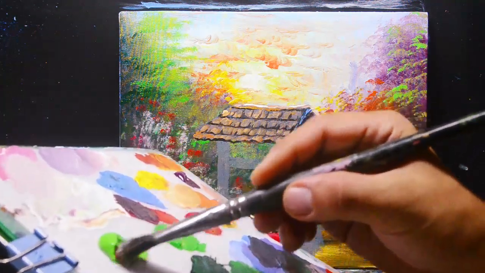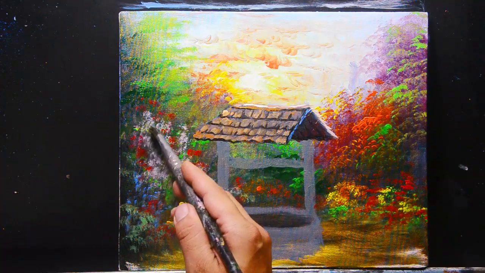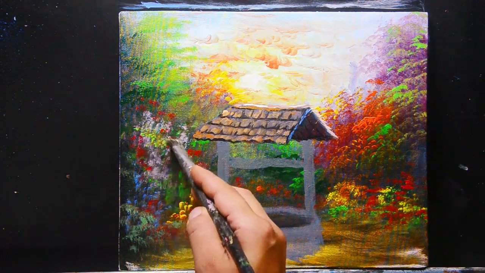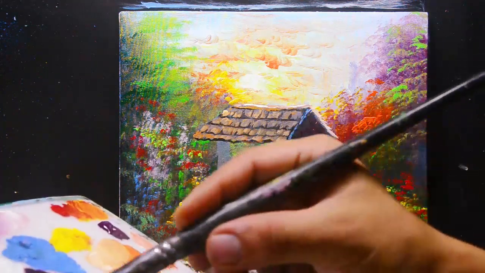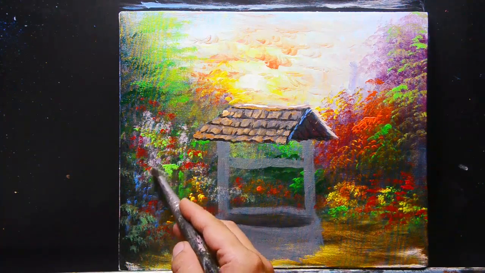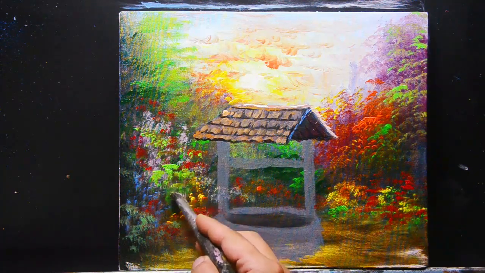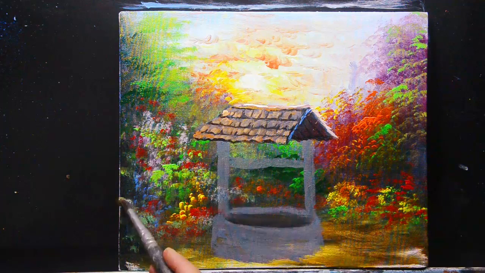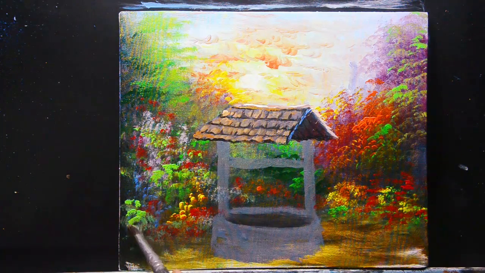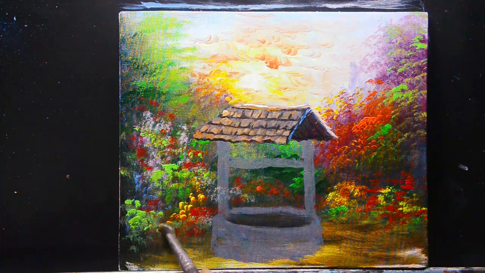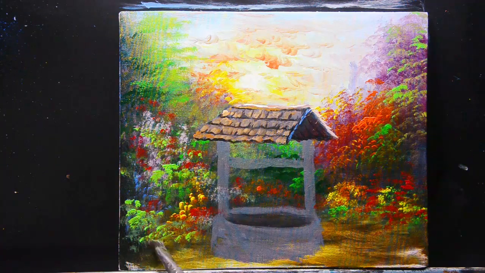Then the yellow green, I'm going to add also the yellow green for more color of the leaves. Just add more yellow green color. Also this one, the yellow green color. Going down here, the yellow green color. Just looking good in that area there.